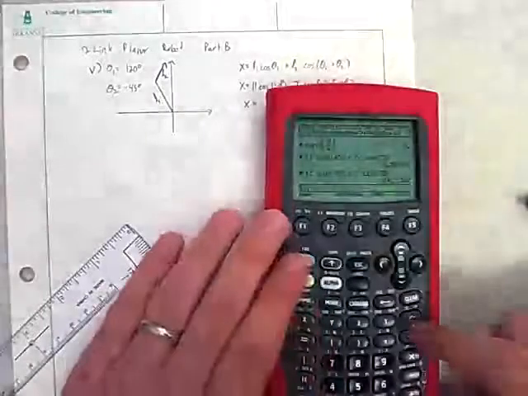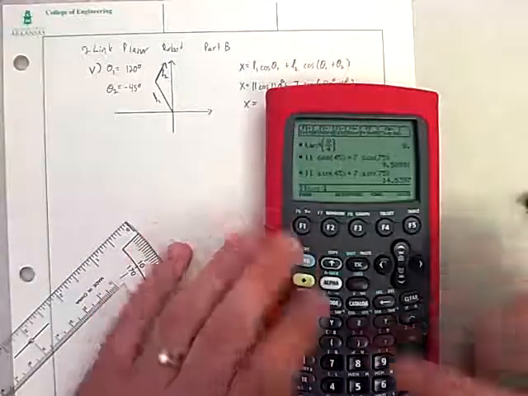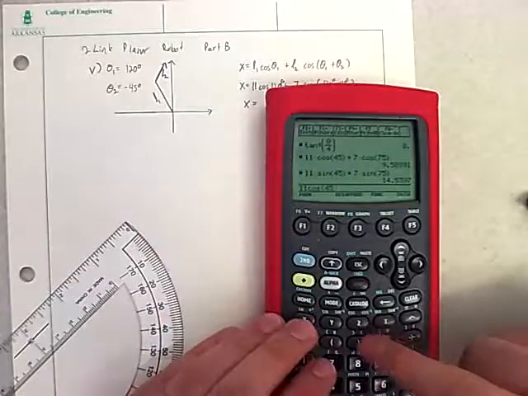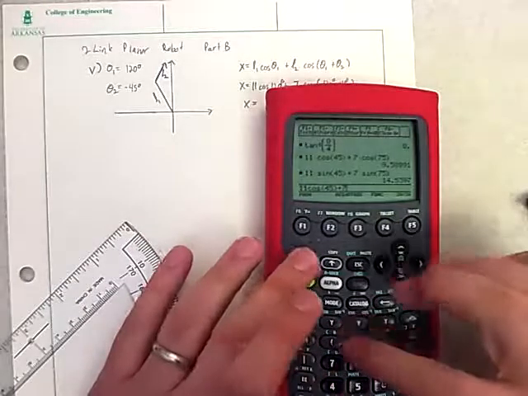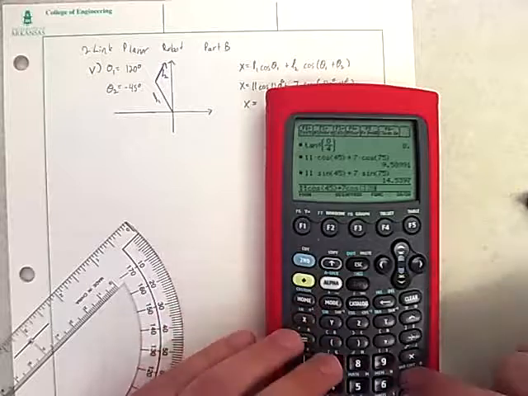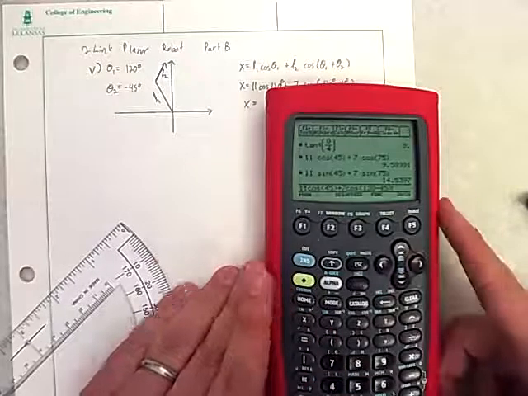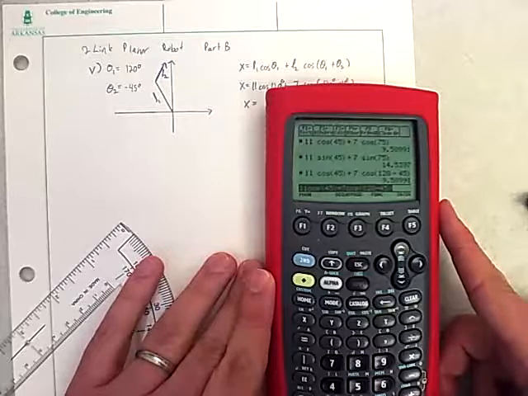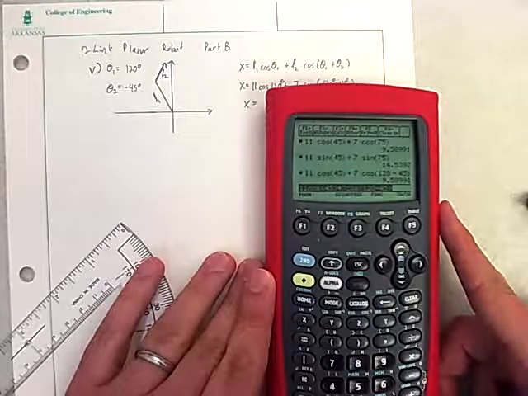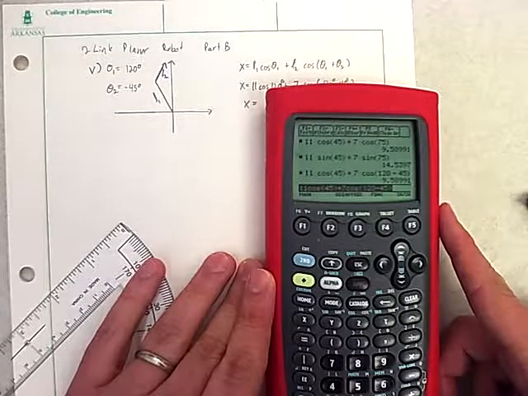11 times the cosine of 45 plus 7 times the cosine of 120 minus 45. I put in the wrong numbers.